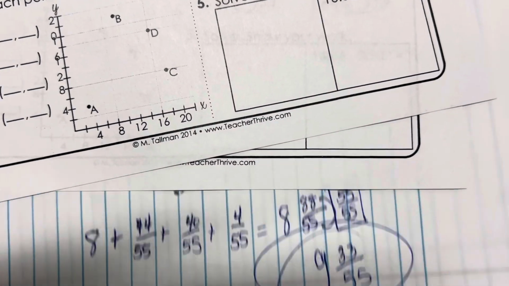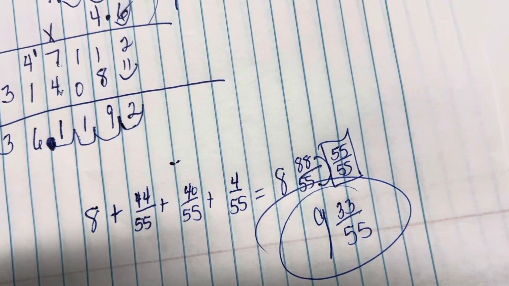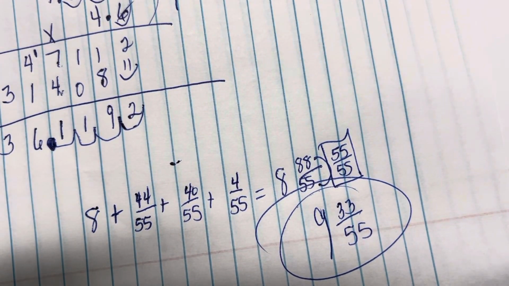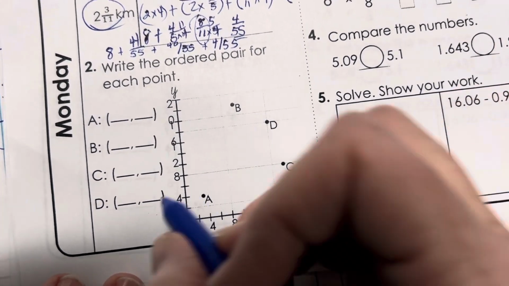Final answer. Oops, sorry guys. There you go. Okay, moving right along, let's look at number 2. I know it kind of messed up again on its side. I don't know why it does it, but it does.